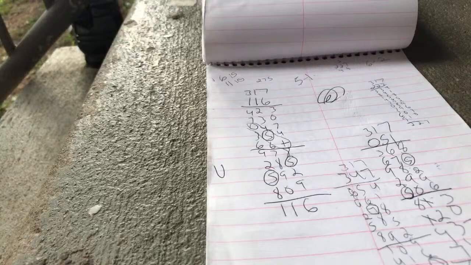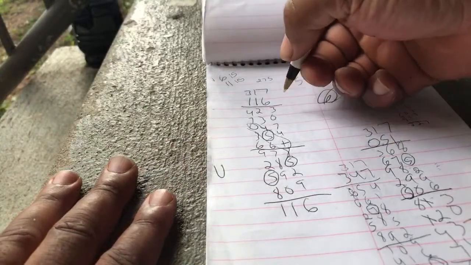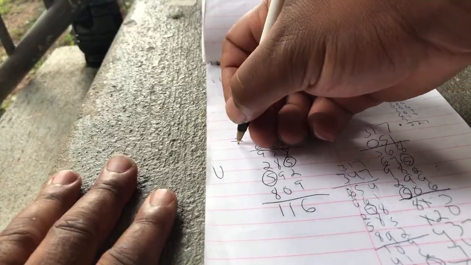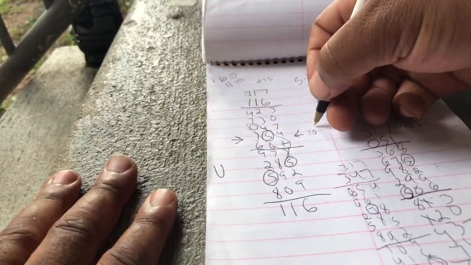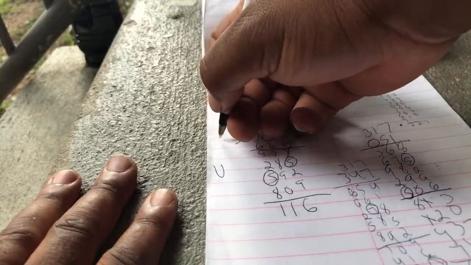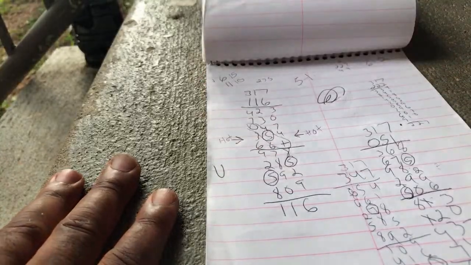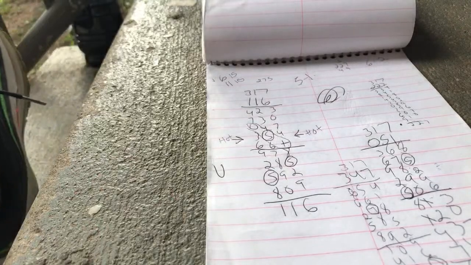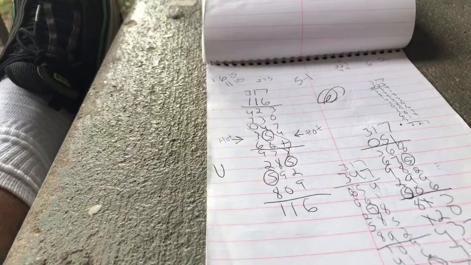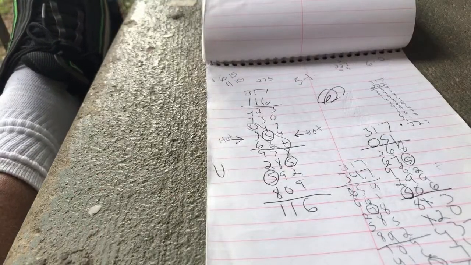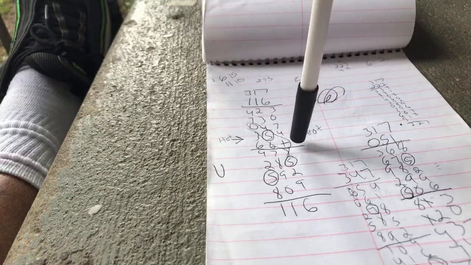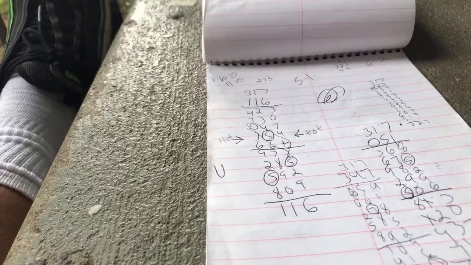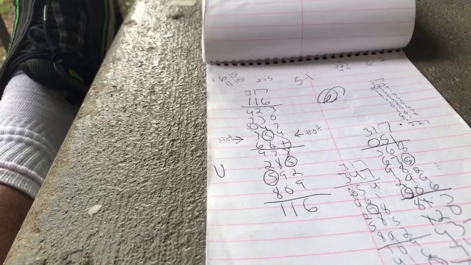Hot areas is another thing. These are my hot areas right here. Hot. Okay? Now, as you can see, it came 150 exactly.